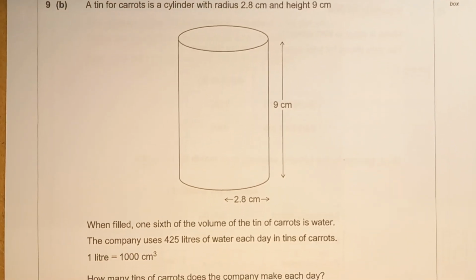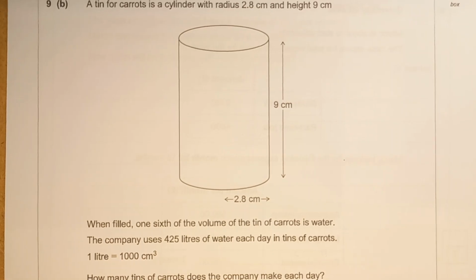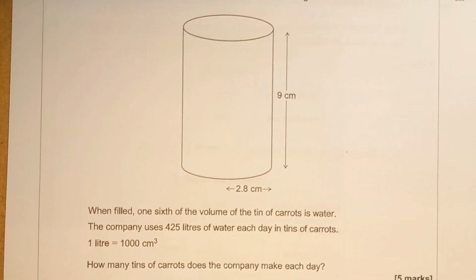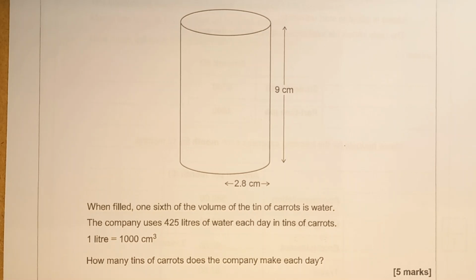9B. Can we fit it all in? Just about. No, I'll move it up afterwards. A tin for carrots is a cylinder with radius 2.8 centimetres and height 9 centimetres. Right, well, we've got that written on the diagram, so I can move it up now.